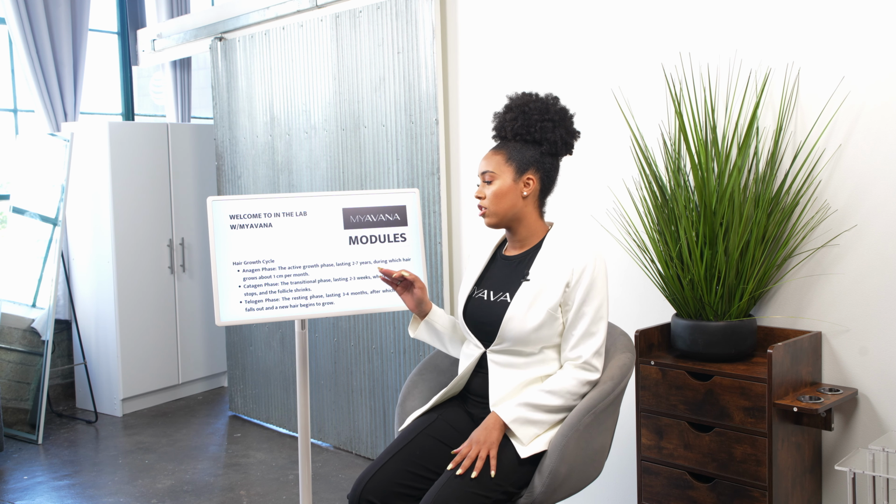For the anagen phase, this is the active growth phase, and most of us are in this for about 2 to 7 years. This is when our hair is actually growing. For most people on average, of course, genetics and other factors can play a role, we're growing about 1 centimeter of hair per month. This is pretty good, but again, genetics might be the main winner here, or also just how you're taking care of your hair will affect how much it grows during this phase.